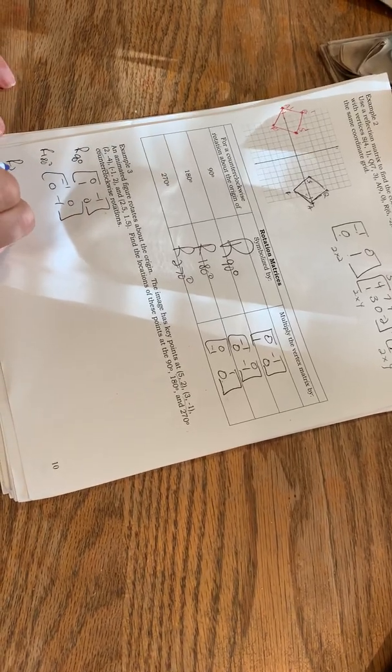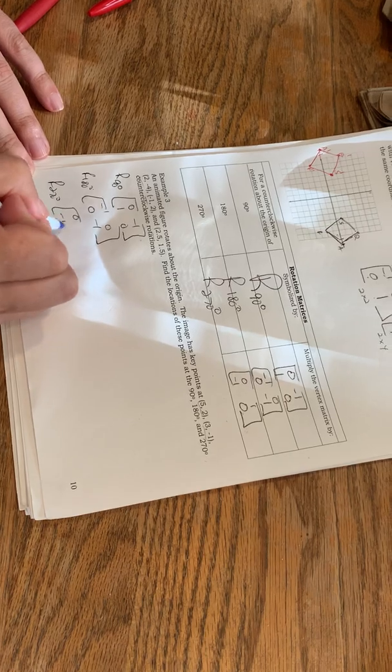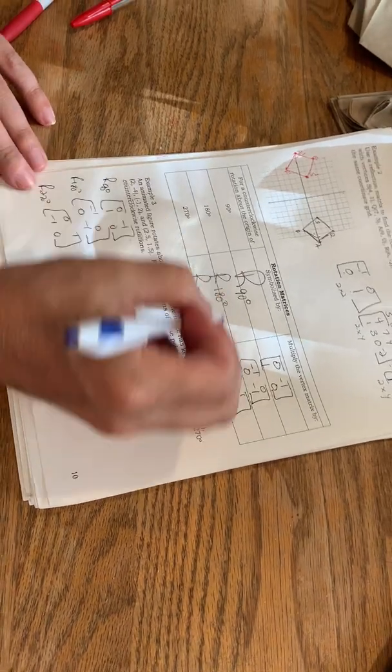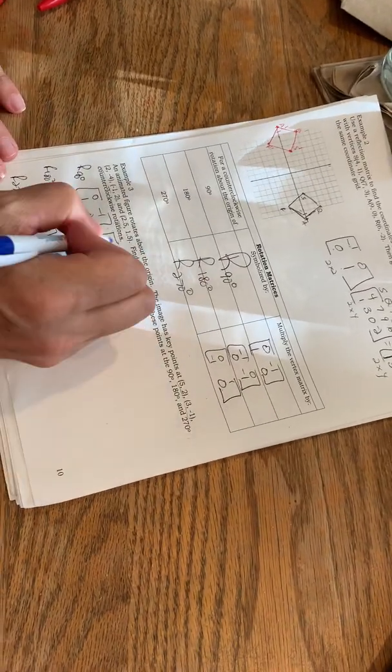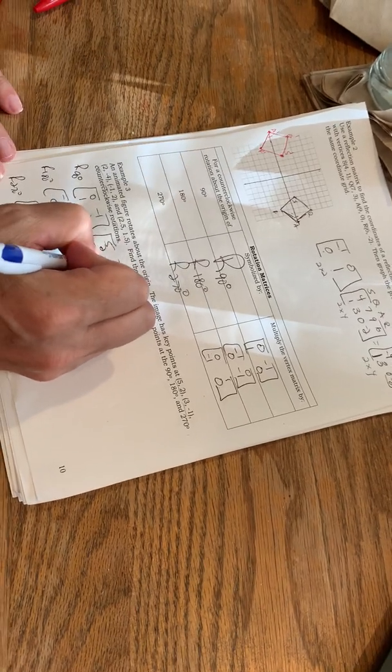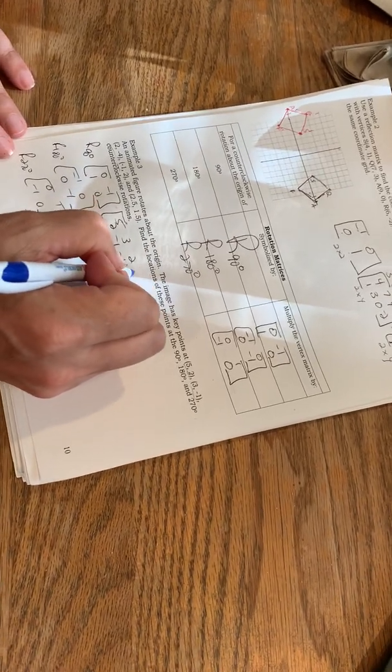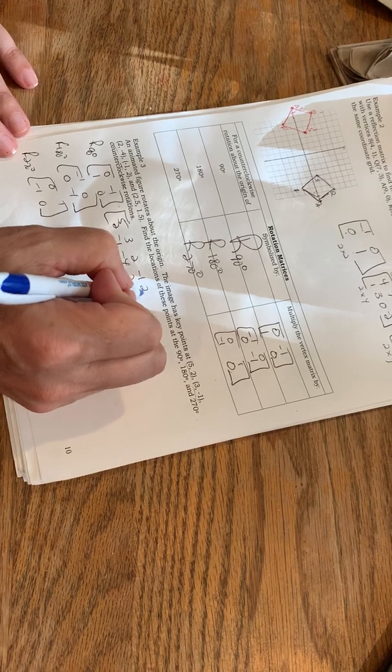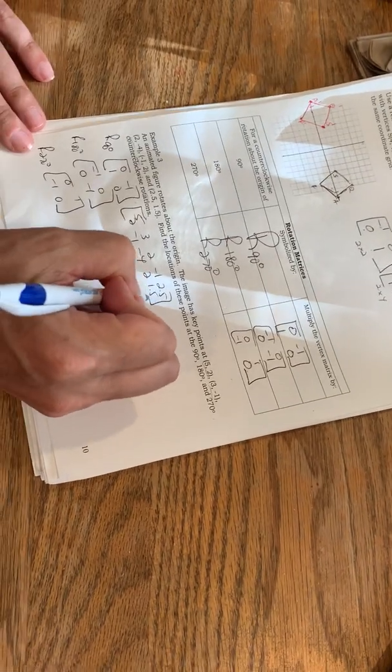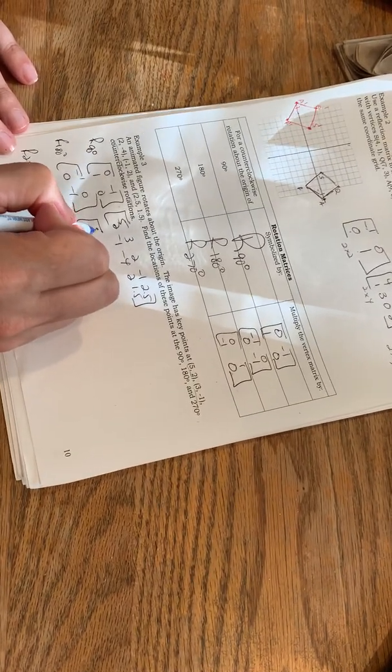And then 270 looks like this. And we're going to multiply it by the following matrix: 5, 2, 3, -1, 2, -4, -1, 2, 2.5, 1.5. So we're going to do all of these.